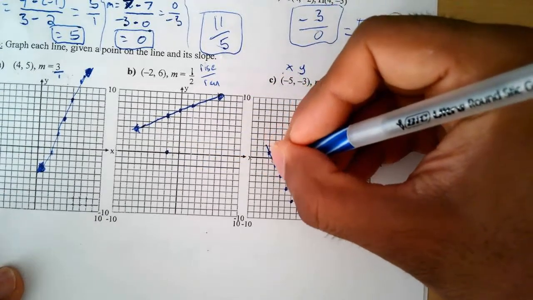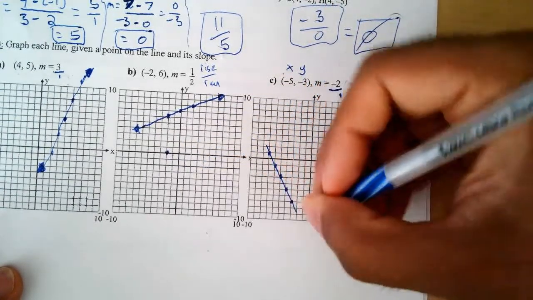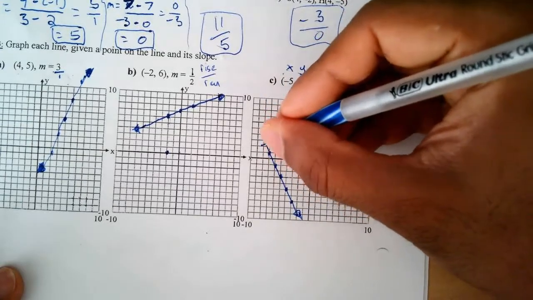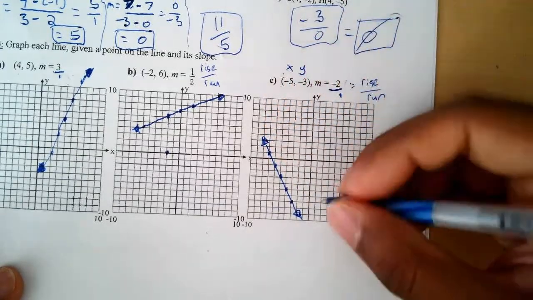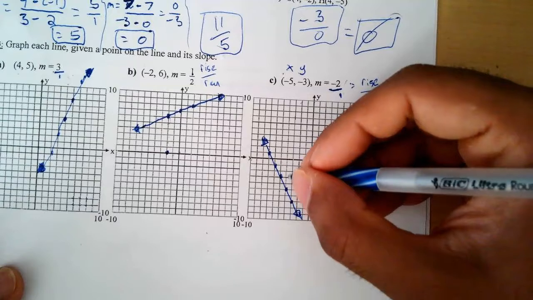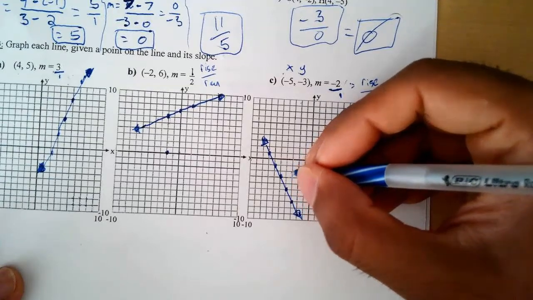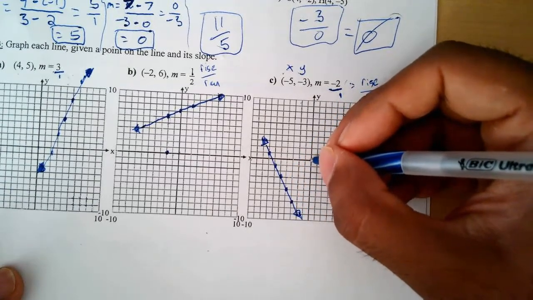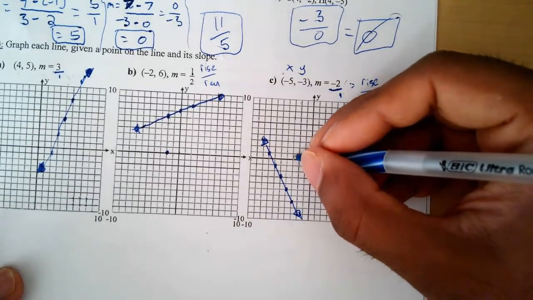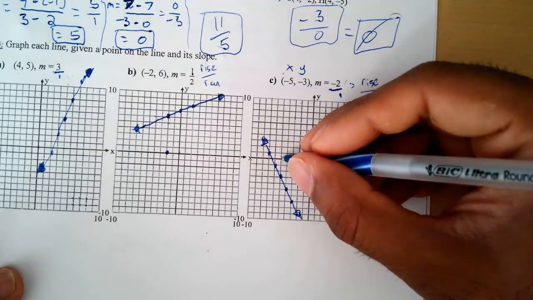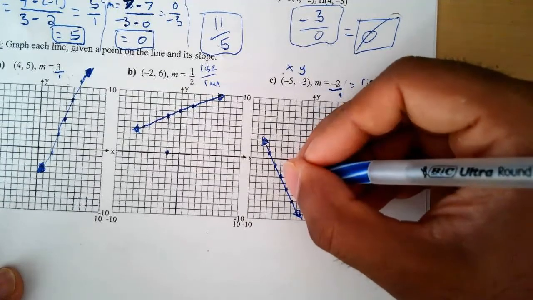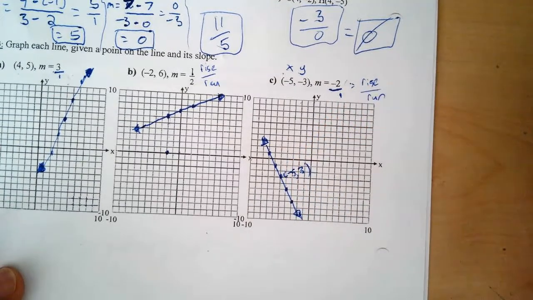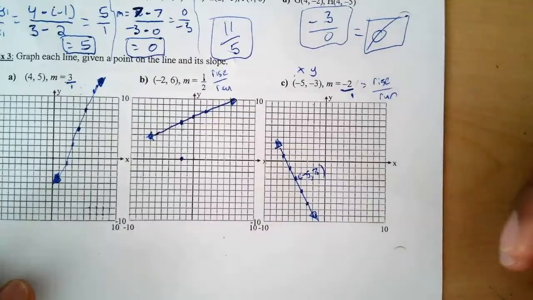Once you get a few points, you can use a ruler. Well, that one's not too bad. Then you should also label your initial point. What was the initial point? -5: 1, 2, 3, 4, 5, and down 3. So this was my initial point, (-5, 3). Okay, and that's about it.